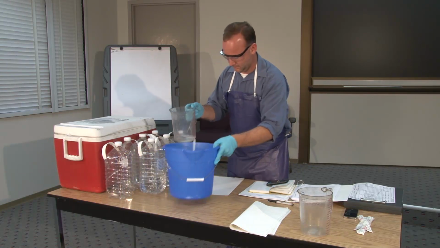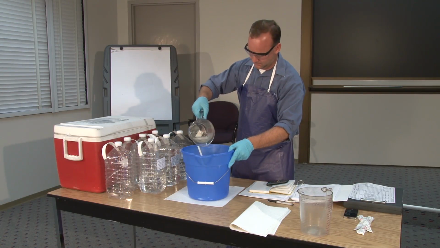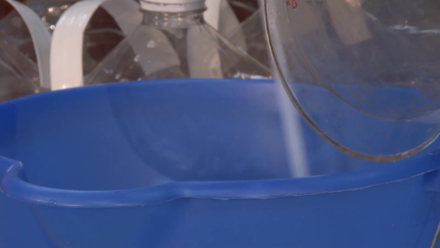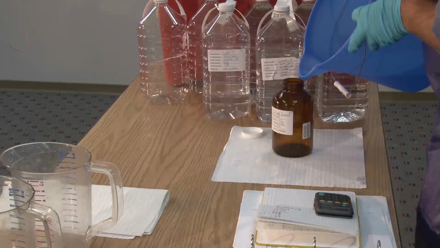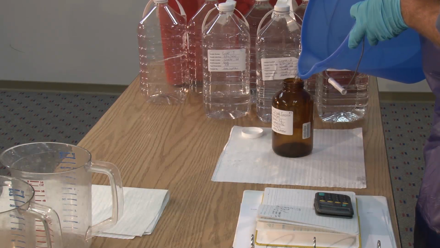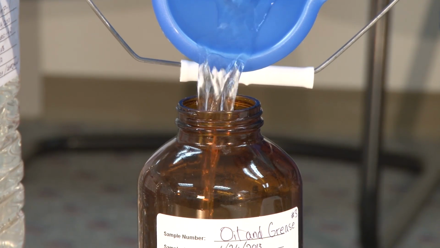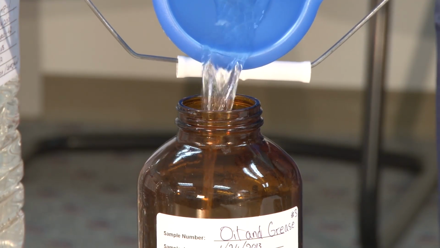Next, pour the measured volume in the graduated cylinder into the compositing collection bucket. Repeat this step for all portions to be included in the composite samples. Then use this sample to fill each of the sample containers to be sent to the lab. Do not remove solid matter. Proper handling of the samples is very important.